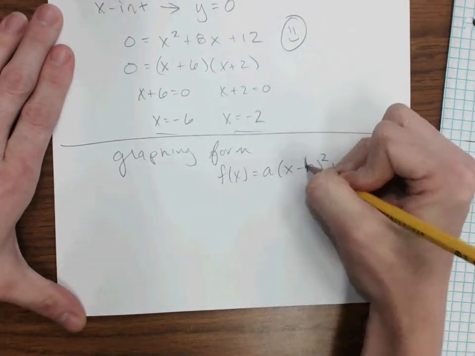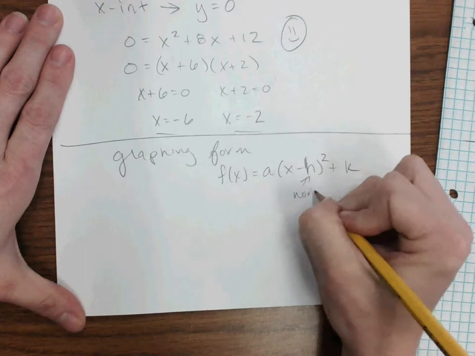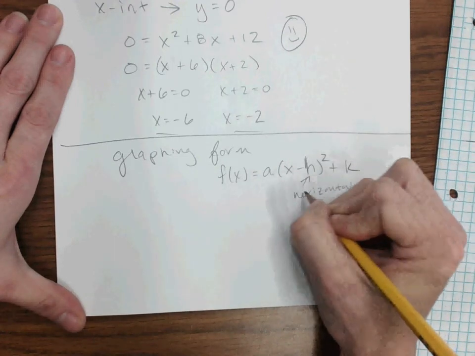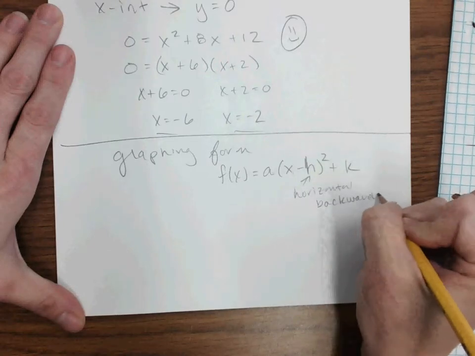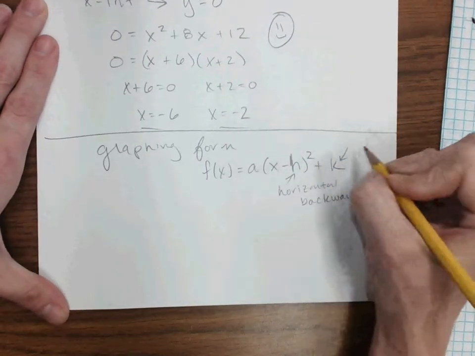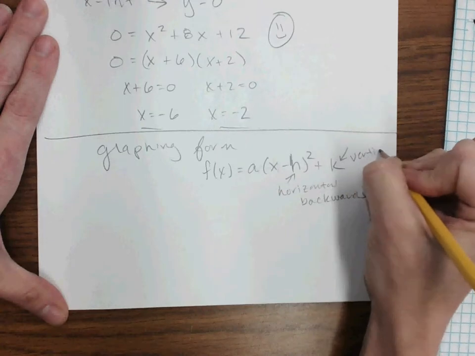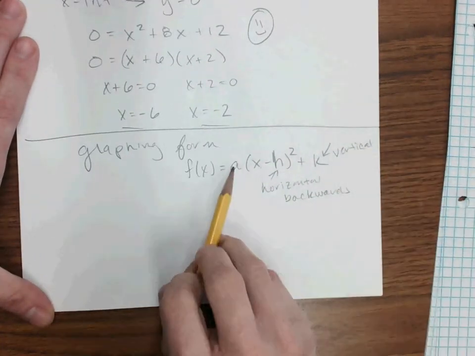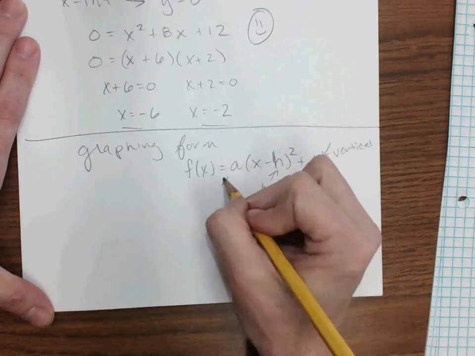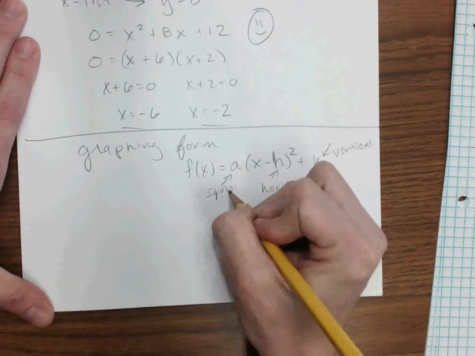Remember that h is my horizontal shift, and it's always backwards from what we expected. k is our vertical shift, so that's the one that moves it up and down. And then a is going to be any squish or stretch.